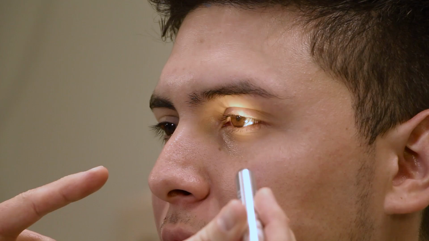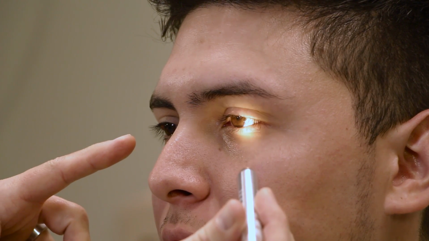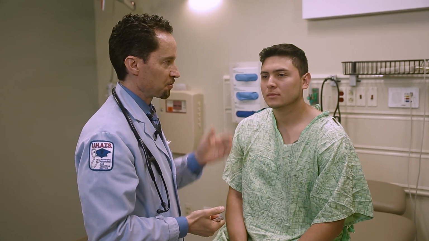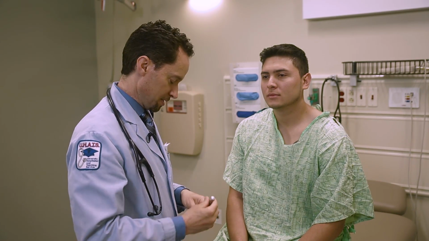And now when I shine my light on this side, I'm looking in this eye to see that this eye constricts and then relaxes like it should. Then I'm switching sides. Now I'm looking for this eye to react directly, and now I'm looking in that eye to see if it responds and constricts when I'm shining the light on the opposite eye. And both of those do as they should.